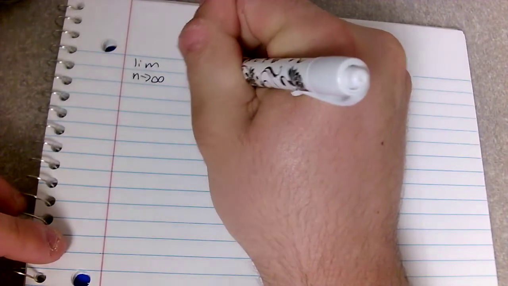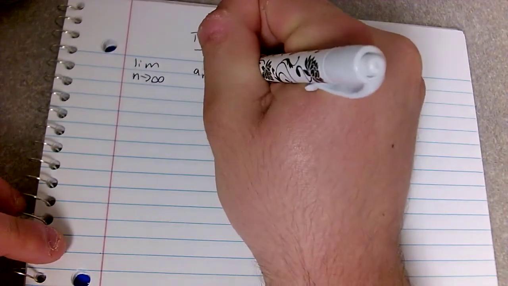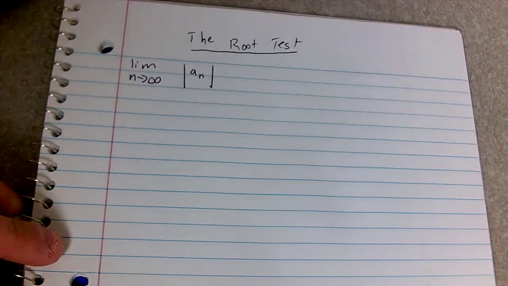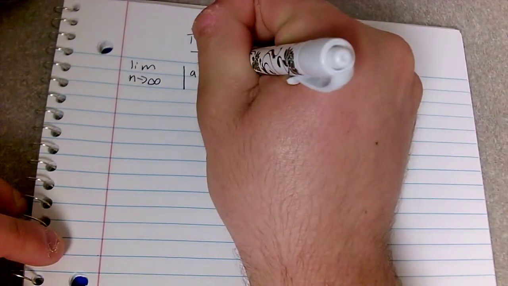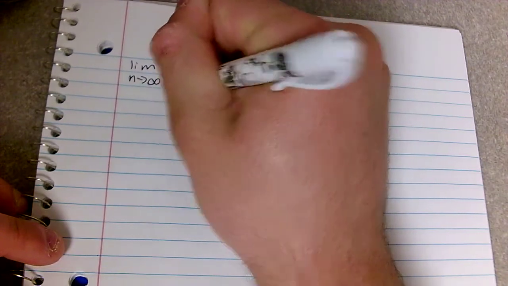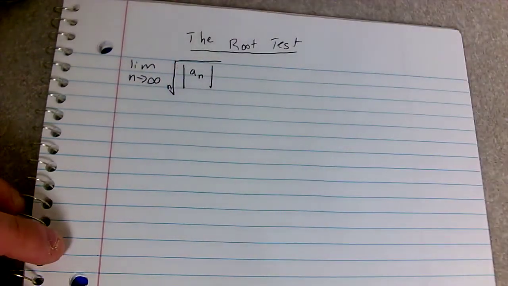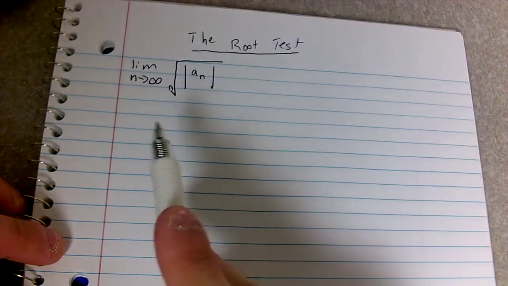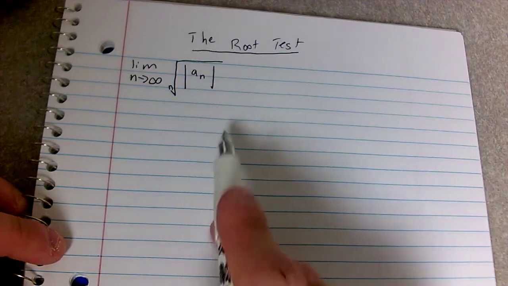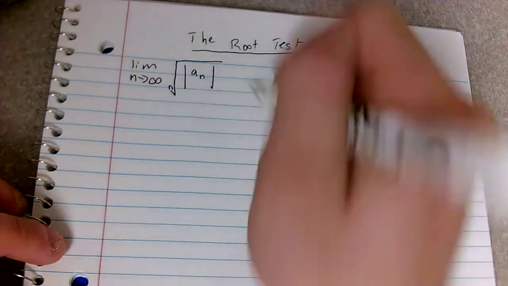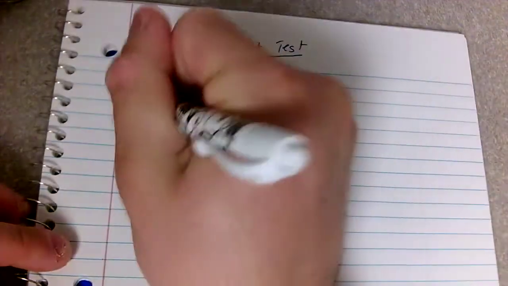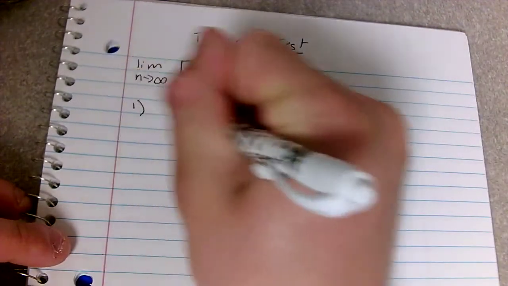And we're going to take that series, we're going to take the absolute value of that sequence. Then we're going to take the nth root of the whole thing. And this value, after we do our algebra here and take the limit appropriately, it's going to give us some value of L.